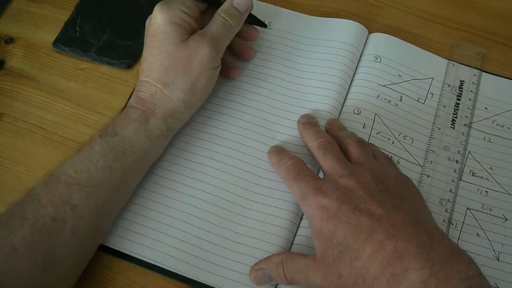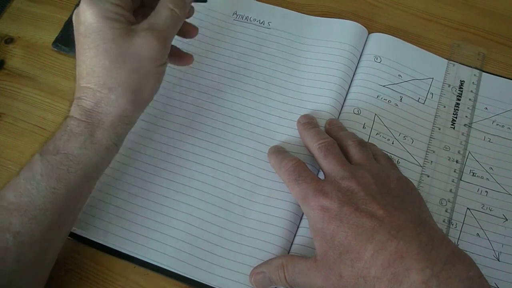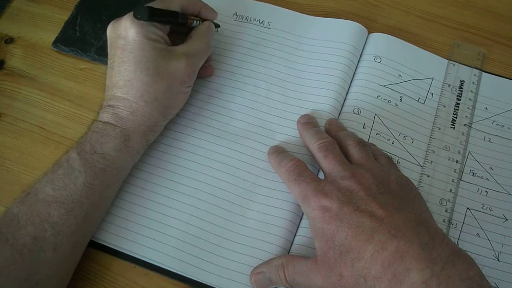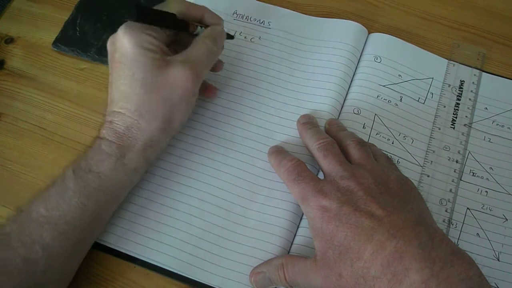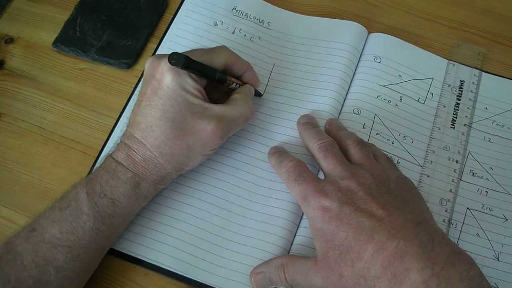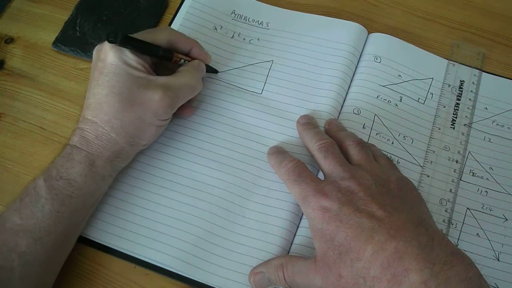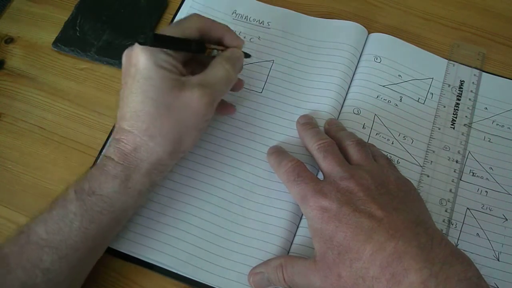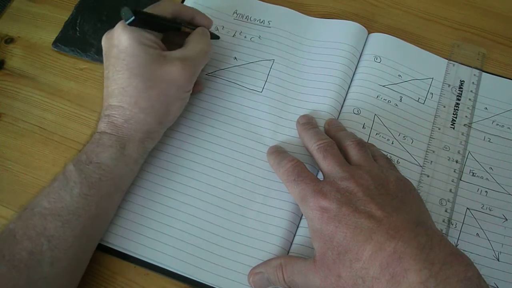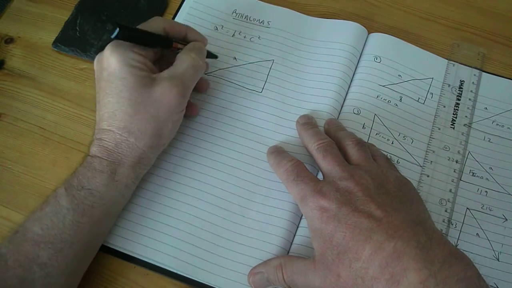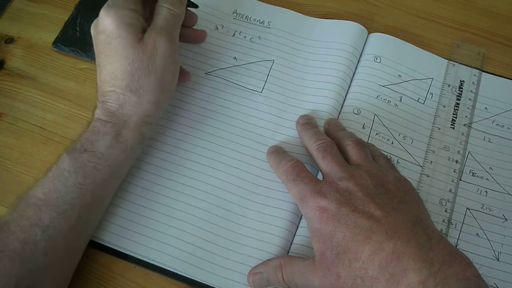You should have done this at school, but as a reminder, you should know that a squared equals b squared plus c squared. And if I've got a triangle like that, and I know two sides, I'll call that side A. It's always useful to have the hypotenuse as always A, just to keep it simple.